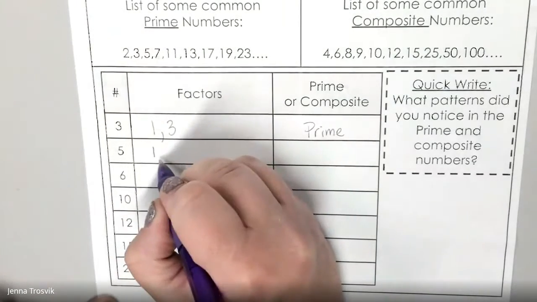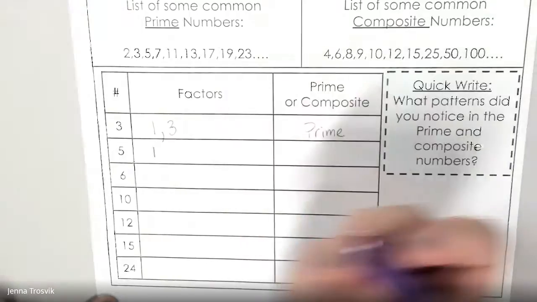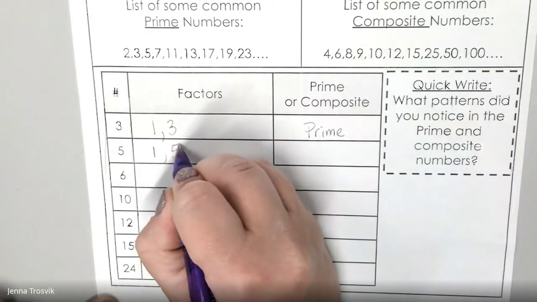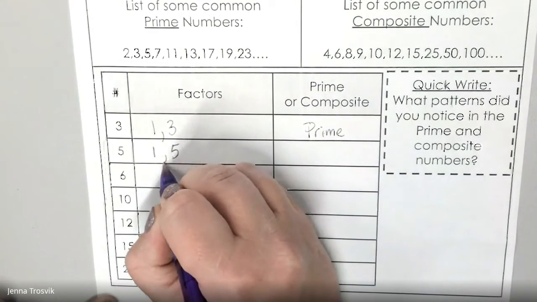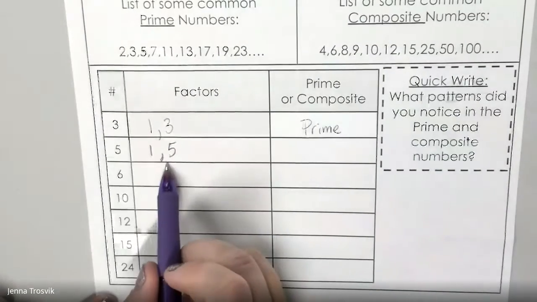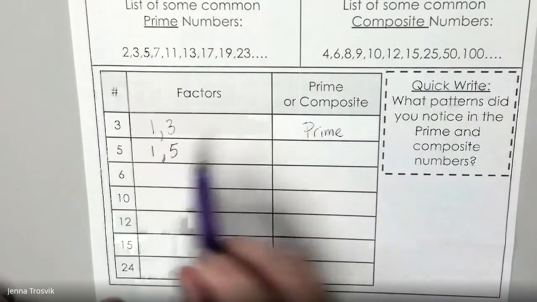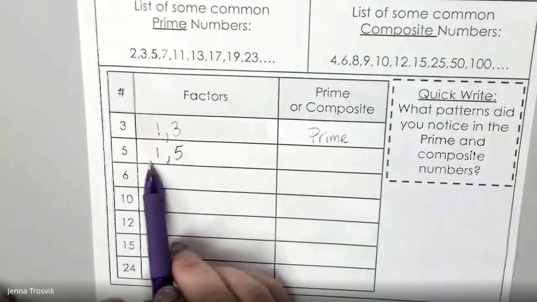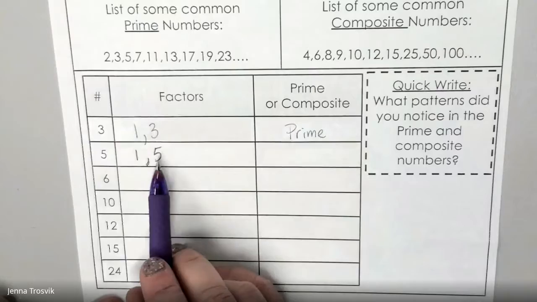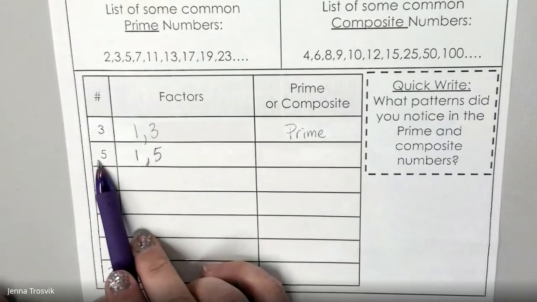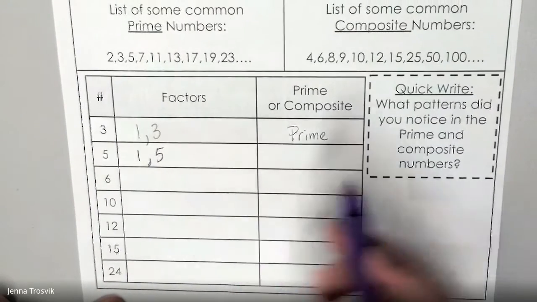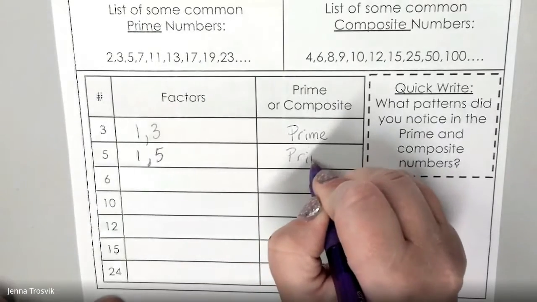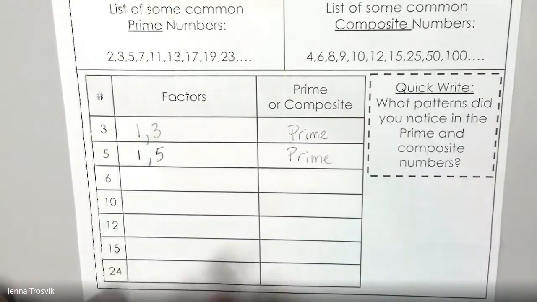All right, let's look at 5. We can multiply 1 times 5, and that's it. There are no other numbers. 2 times no number equals 5 unless there's a decimal, and we can't have a decimal for it to be a composite. In order for it to be composite, it has to be a whole number. So 1 and 5 are the only two numbers I can multiply together to get 5. 5 can only be divided by 1 or 5. So therefore, this is also a prime number.